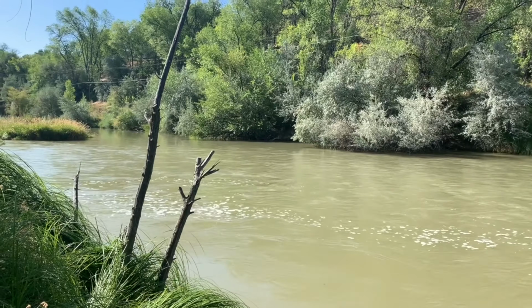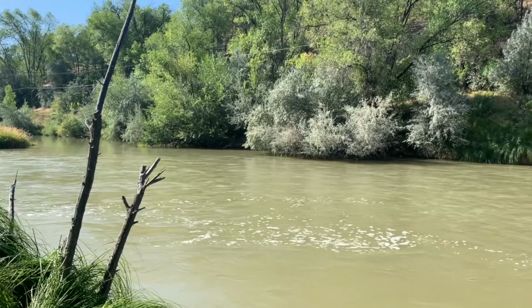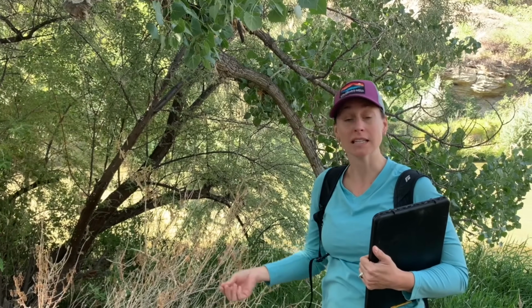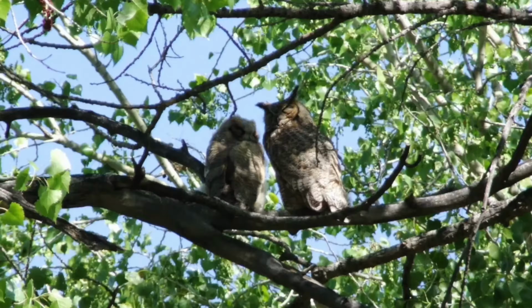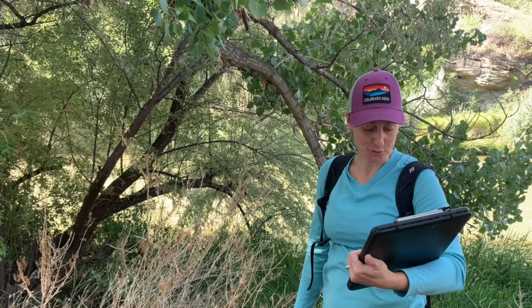Another important role that these trees play within the riparian habitat is not only do they offer shade and help keep water close to the surface like a lot of our other plants, but they provide housing and habitat for a lot of different animal species. In fact, a common species that you'll see living in these trees, even within the Grand Valley and along Grand Junction River, are great horned owls. So keep an eye out for them. They are pretty darn cool.